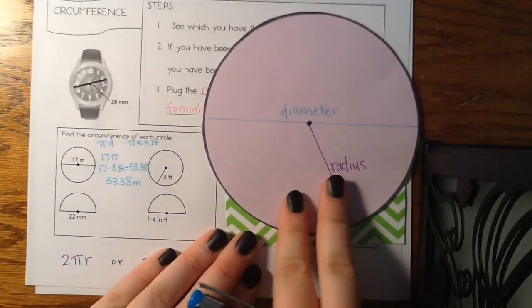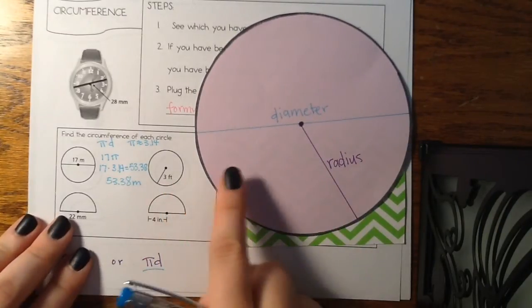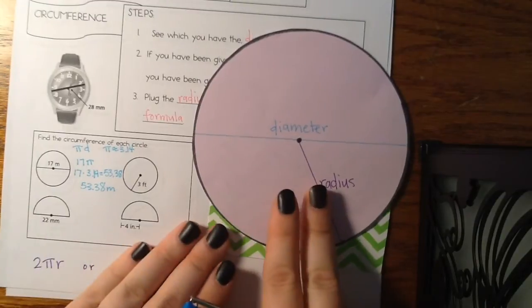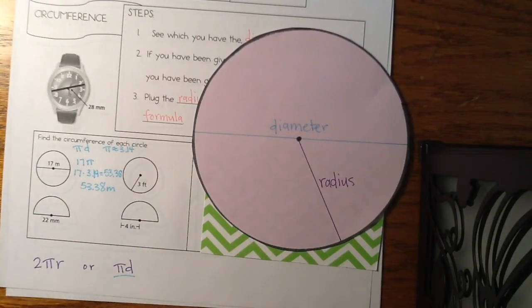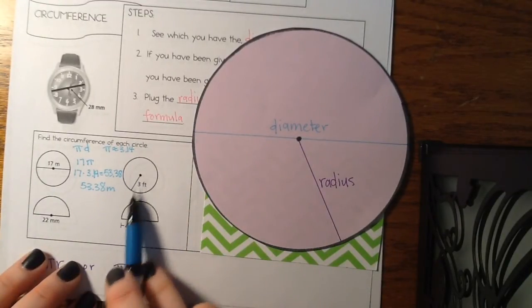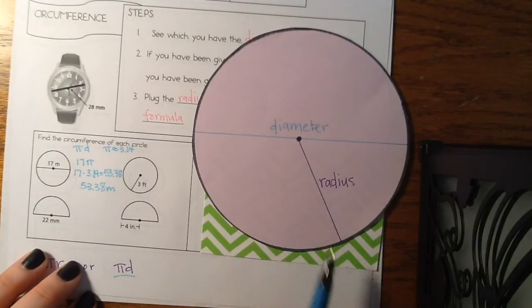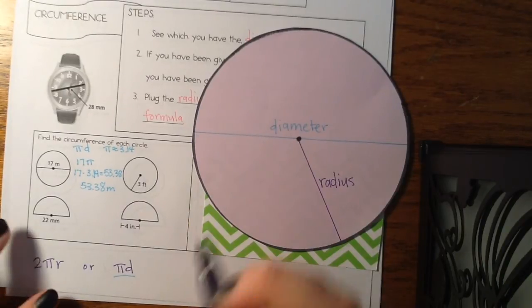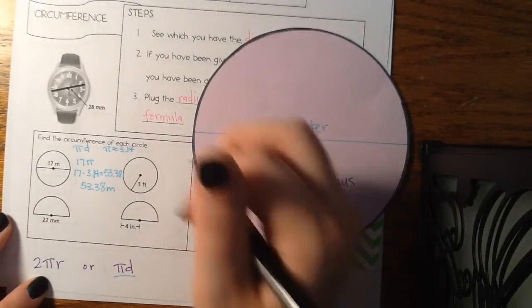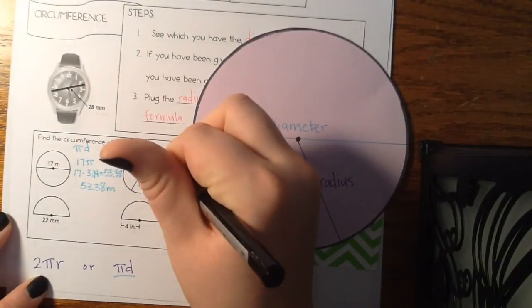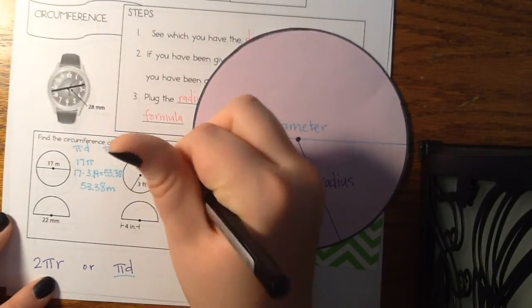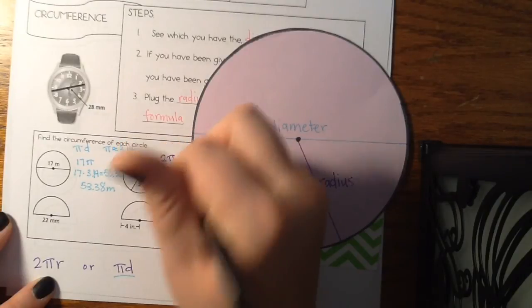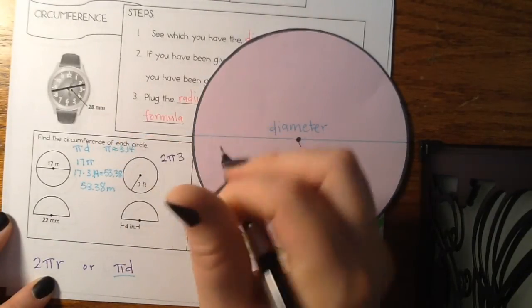Now, let's move on to the next circle. So, do we have a diameter or radius? Radius. So we're going to use 2 pi r. So 2 times pi times the radius, which is 3.